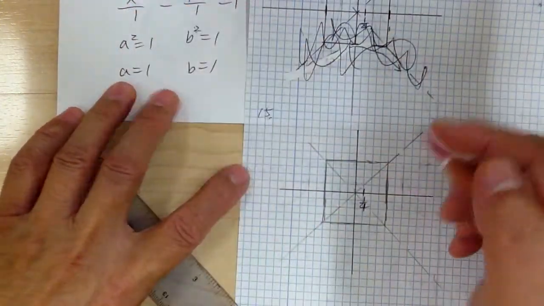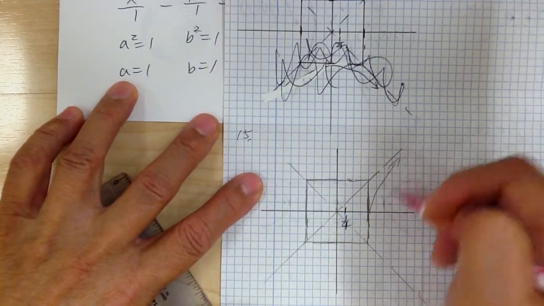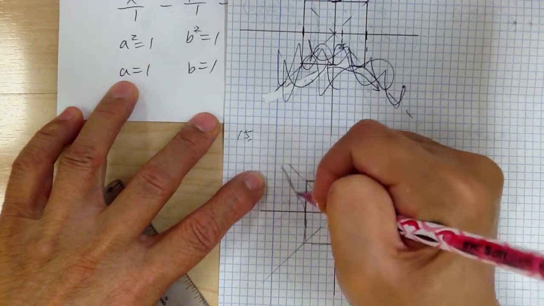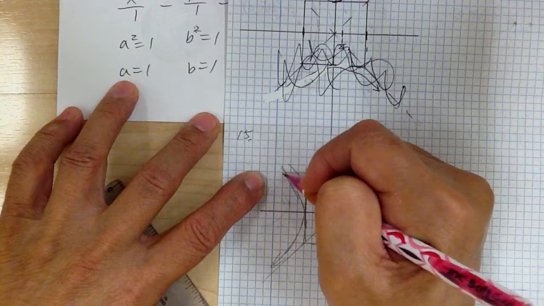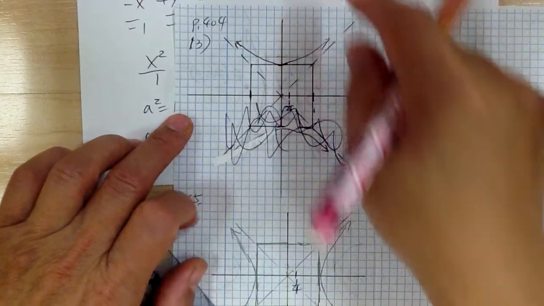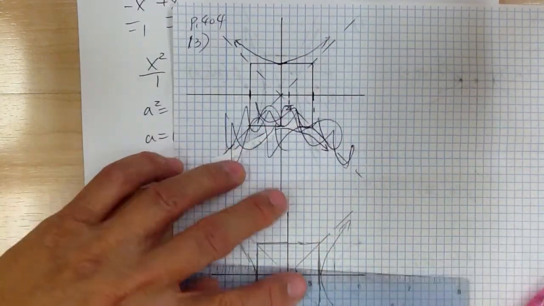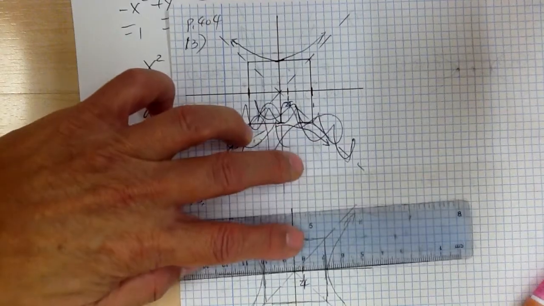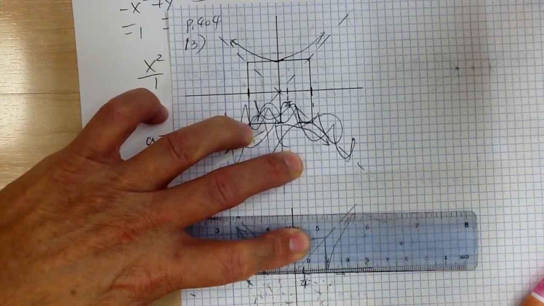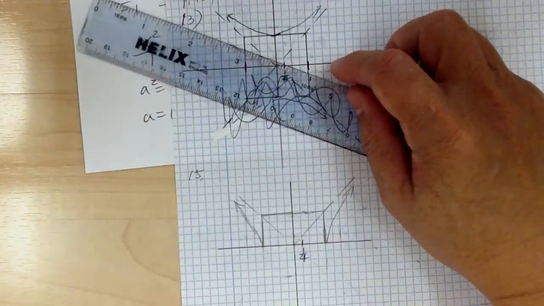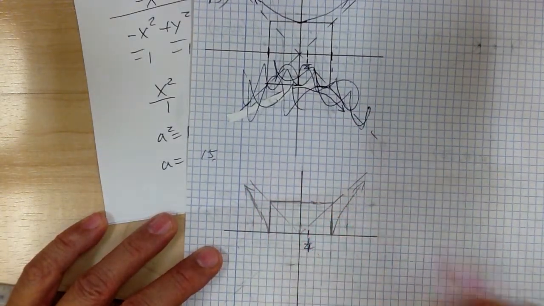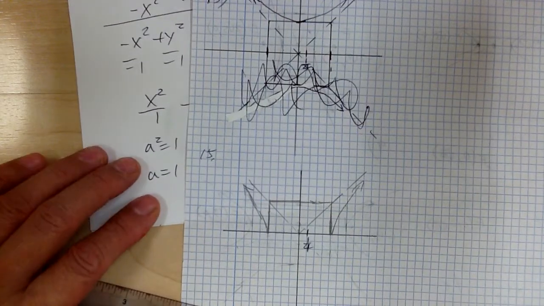The graph is going to be in the x direction, so the graph is going to go this way. Okay, now you put in a restriction, telling you that y had to be positive. Okay, it means you can only have the top half, so the bottom half is going to get erased. Okay, so that means everything down here is gone. So your graph looks like that. Okay, let's go to 17.